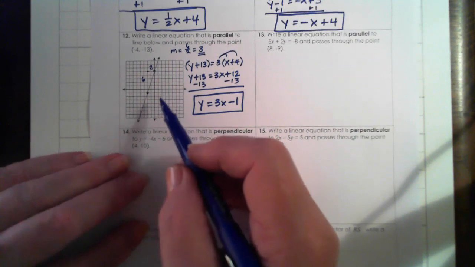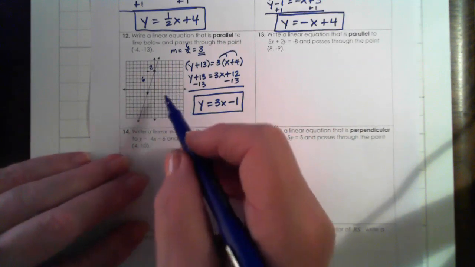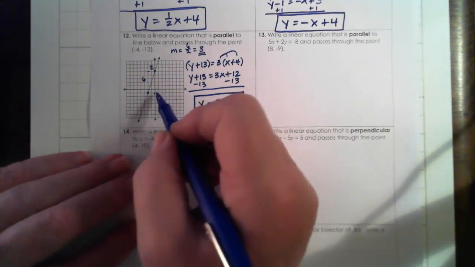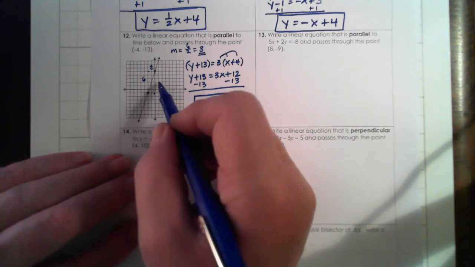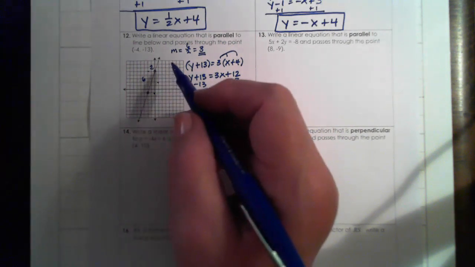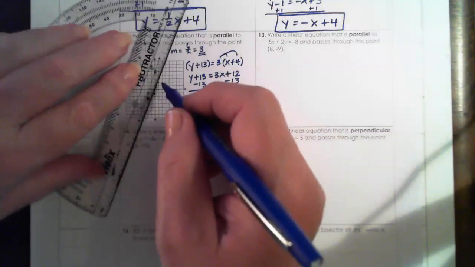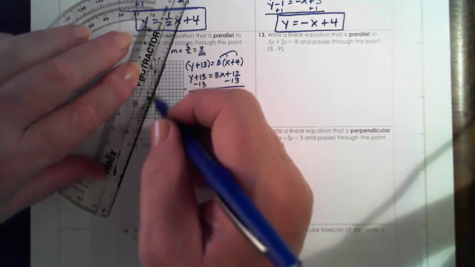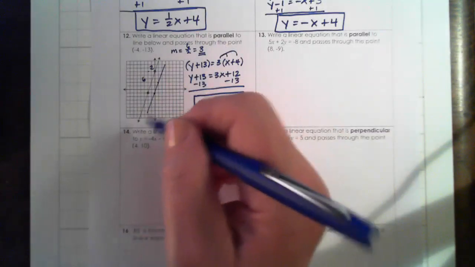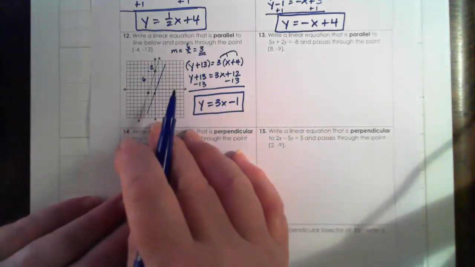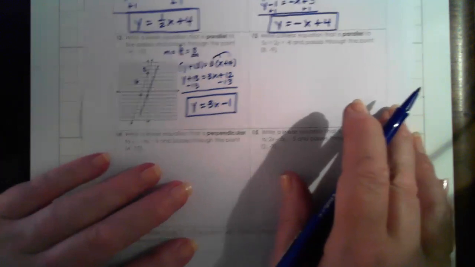We could graph it, and then we could see that it has a -1 here, and it goes up 3 over 1. And then we could connect those points. And hopefully you can see that those are parallel lines. I'm not sure if I did my ruler exactly right, but those would be parallel.